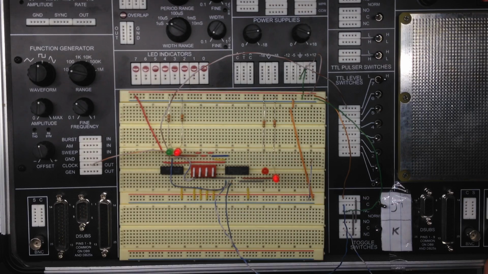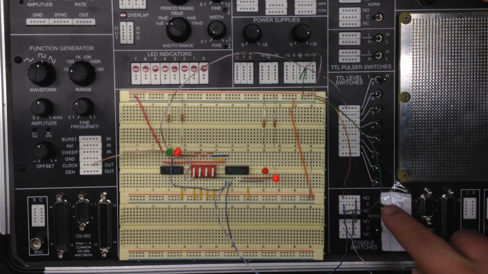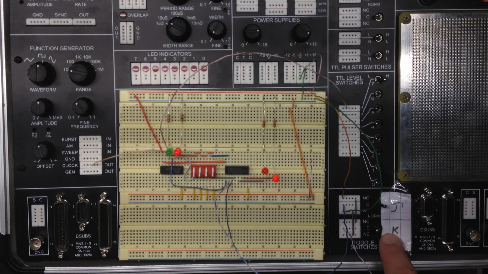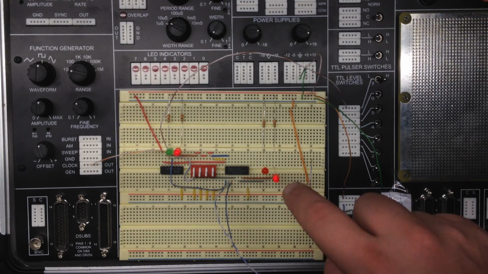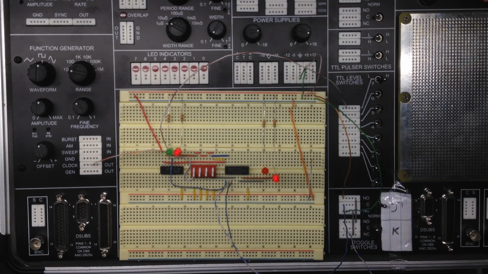So we saw the slight delay there waiting on the clock to hit its leading edge or the falling edge, and we saw the expected output. K is low, showing that Q naught is low. J is high, showing that Q is high.